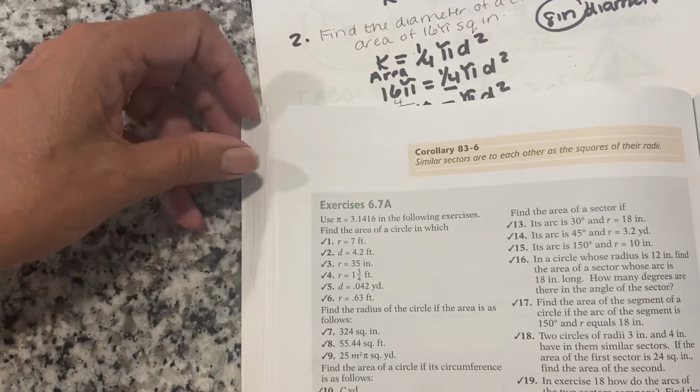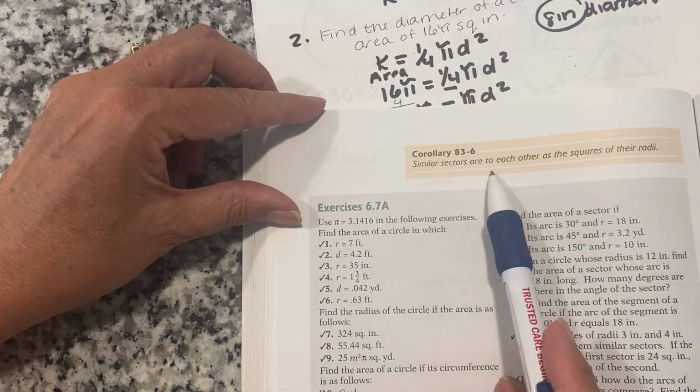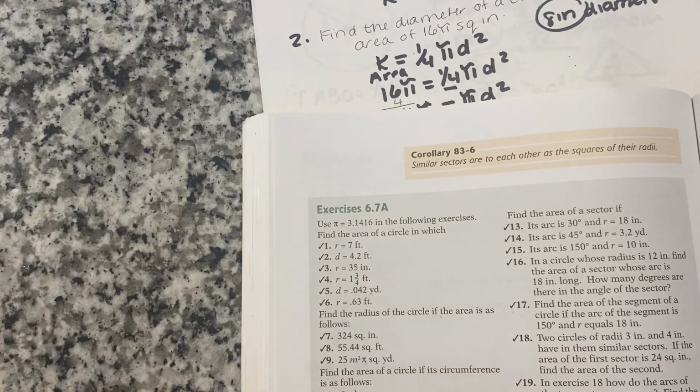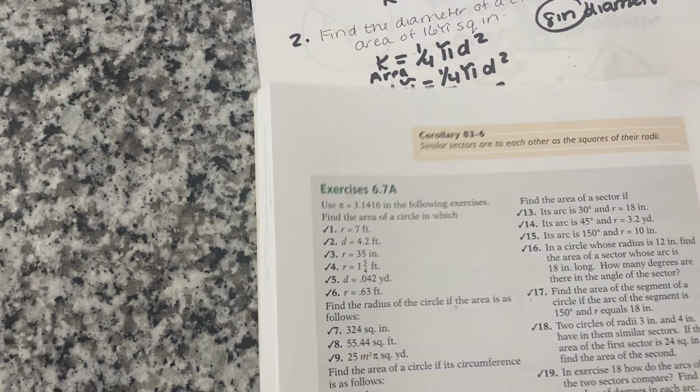All right, let's see this last corollary here. Similar sectors are to each other as the squares of their radii. So now we're talking about the areas of the sectors. Remember I said areas are proportional to the squares of their radii, which we've had already. So let's go on to the quiz.